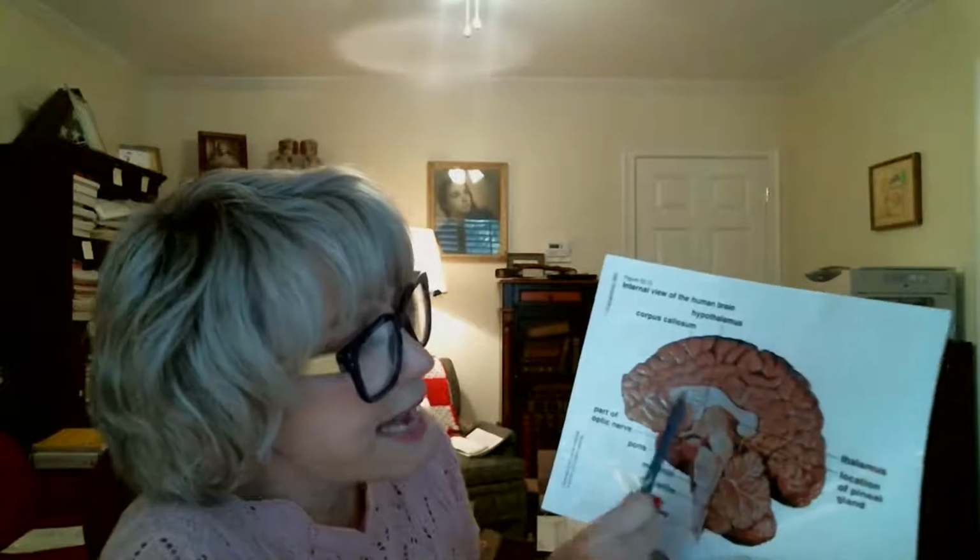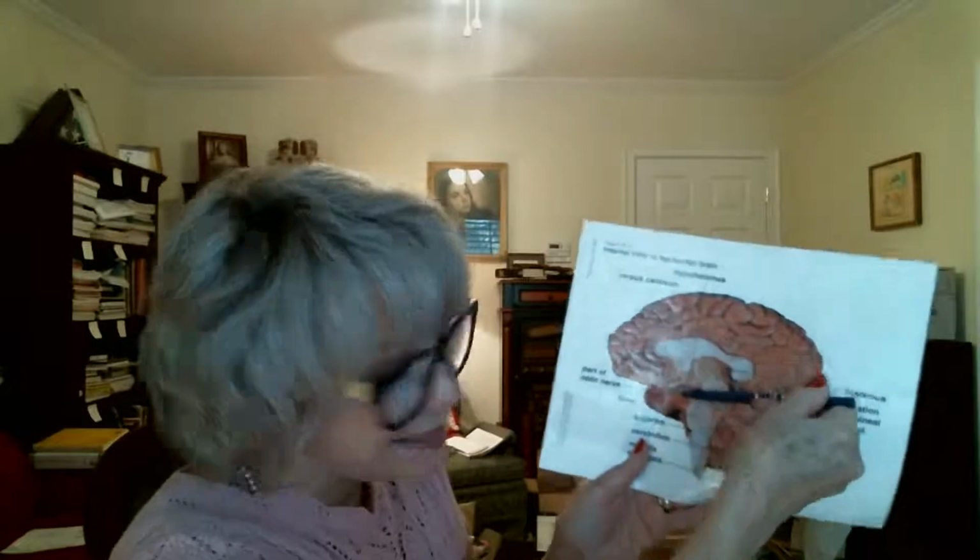It's heavily myelinated. That means the oligodendrocytes and the three other neuroglia in the brain are myelinated, and it gives that corpus callosum its white appearance. In order to separate the left and right hemispheres, you have to take your scalpel and actually cut through the corpus callosum, down through the diencephalon, and down through the brainstem.